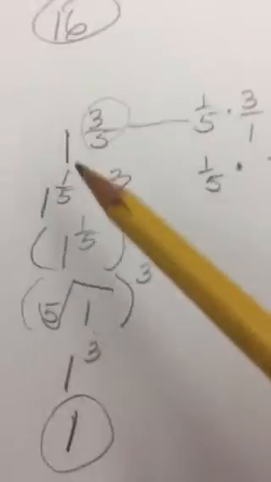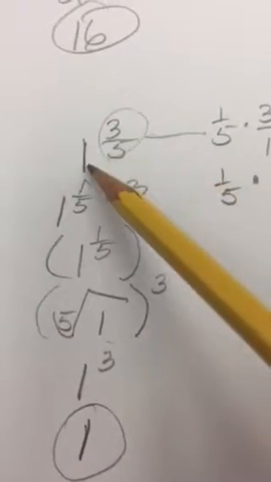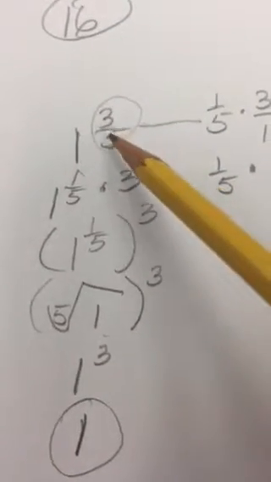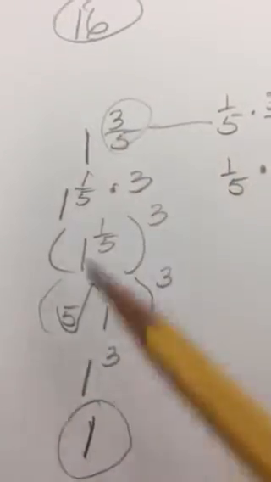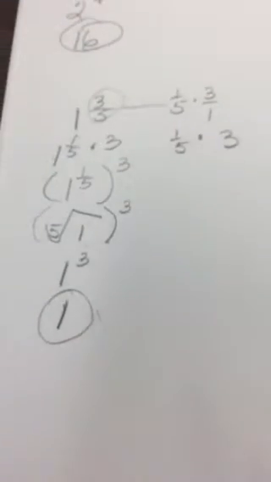I don't care what number a 1 is. I don't care if it's squared to 5, if it's squared to 100, if it's squared to 1/2, squared to 10 halves. It's always going to be a 1. A 1 will always multiply out to a 1.